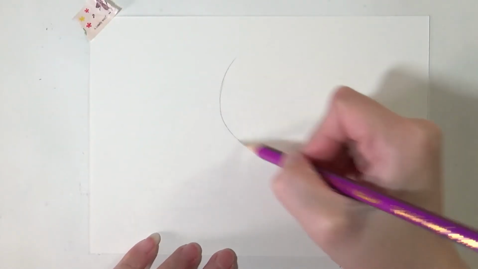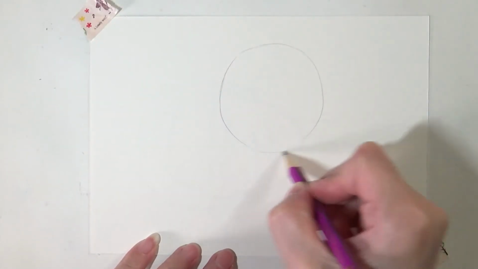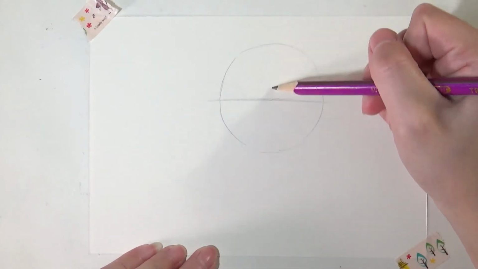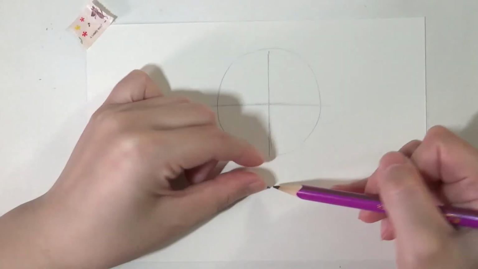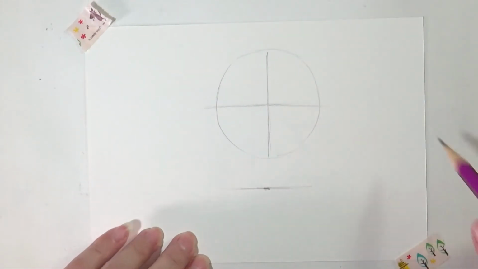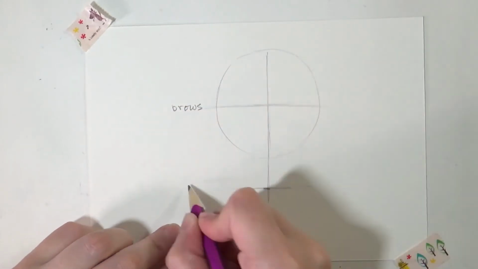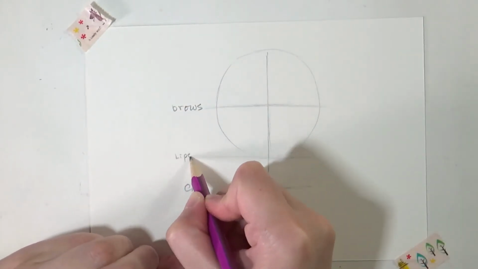Now I'll show you how I draw the sideways of a face. Same as before, I make a circle with a cross and measure the length of the chin. Hopefully you guys remember all those placements. I'll still write this down on this picture.